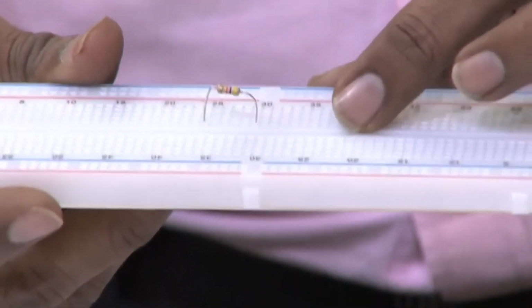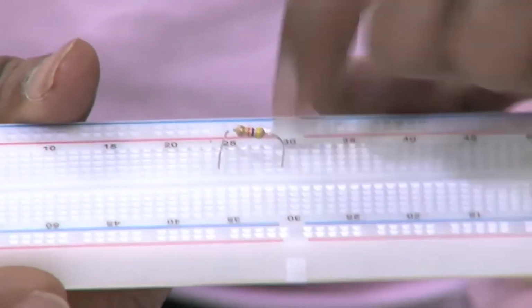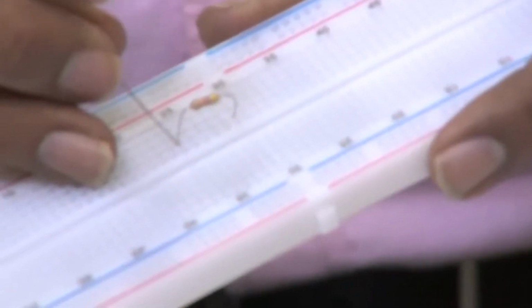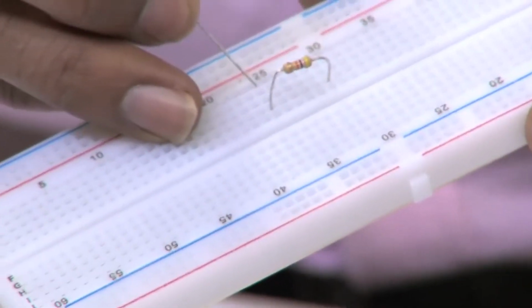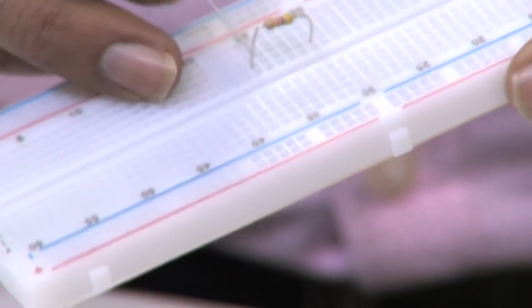So I can make the entire circuit on the breadboard. Now again understand this line, let me show it to you with another resistor. This particular line, this one straight, this is connected, the next one is not connected to the second one. So, let us focus here.